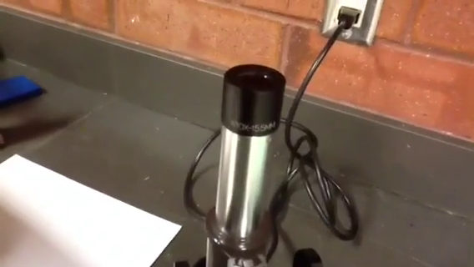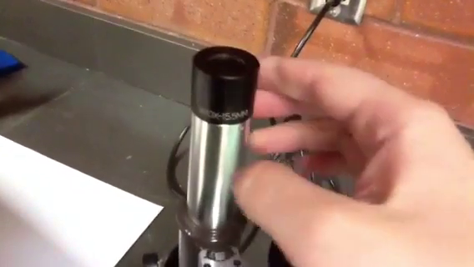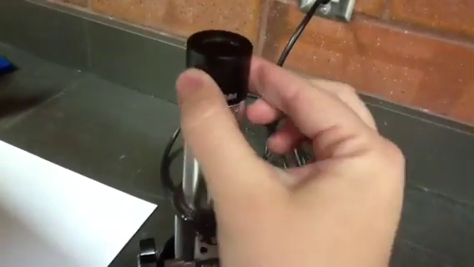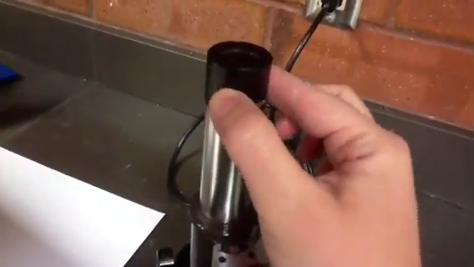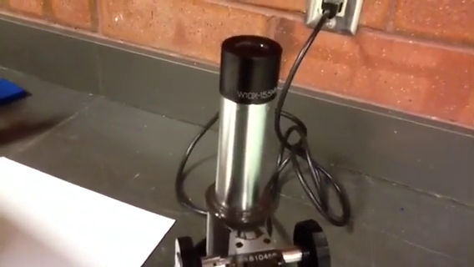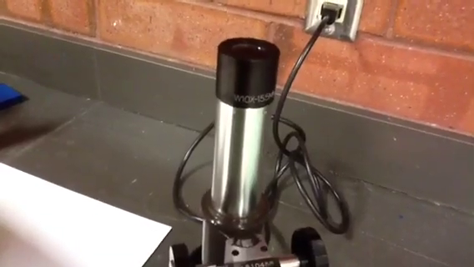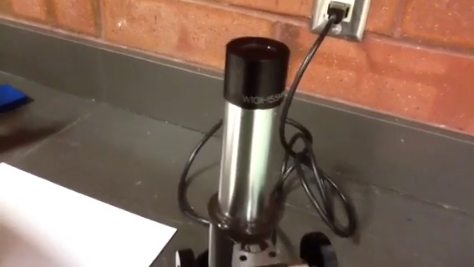Your next step will be to look in the eyepiece and finish focusing your microscope. In the top here, it rotates. When you look inside of it, you'll see a black piece. It looks like a toothpick. That's used for pointing to something if you want to show it to somebody else. You can move the pointer by rotating the top of the microscope.